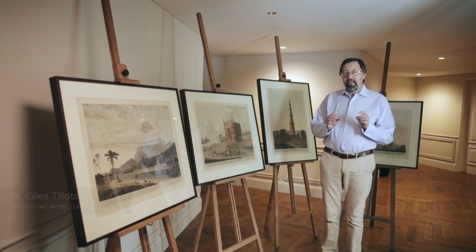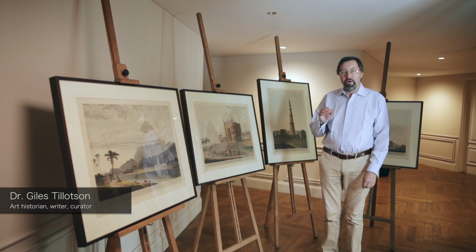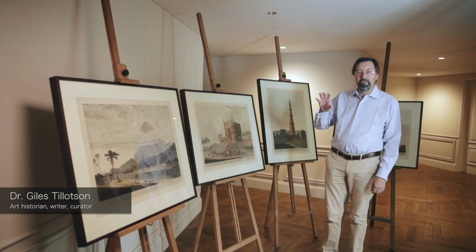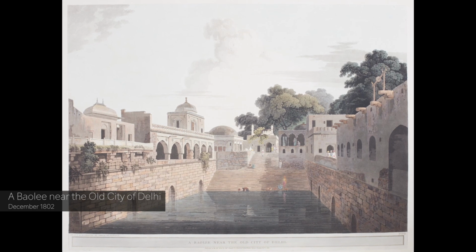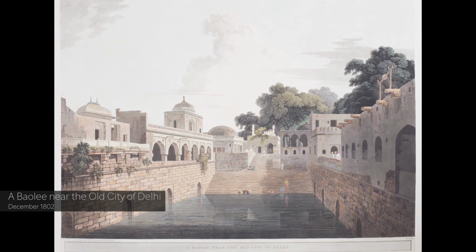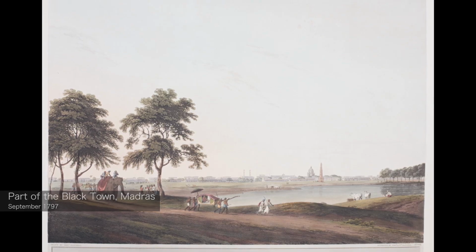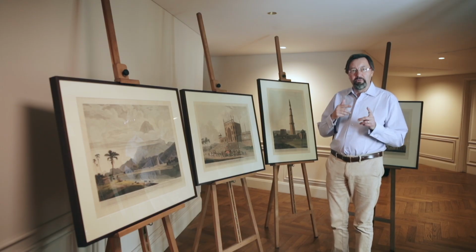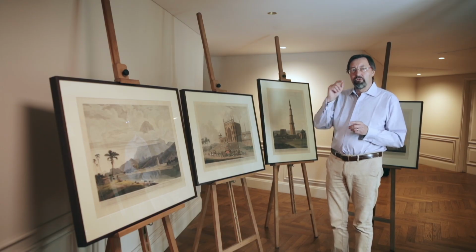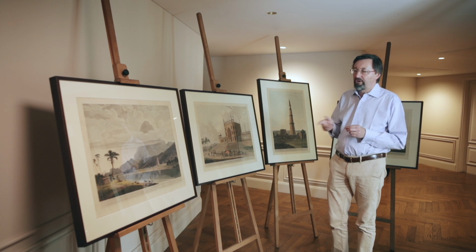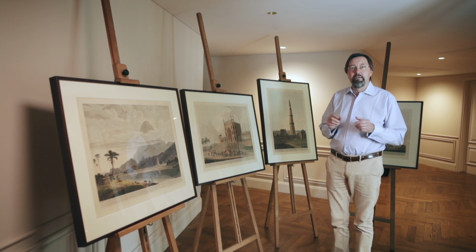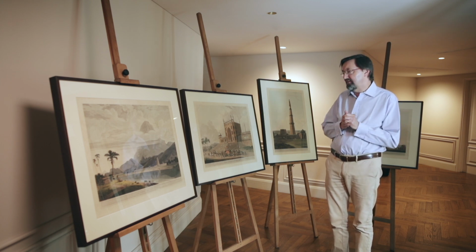Oriental Scenery is a series of 144 aquatints, that's a kind of coloured print, that were published in London between 1795 and 1808. And they were based on drawings that were made in India by two artists who were related to each other. They were uncle and nephew, Thomas Daniell and William Daniell, who travelled around India for 7 years between 1786 and 1793.